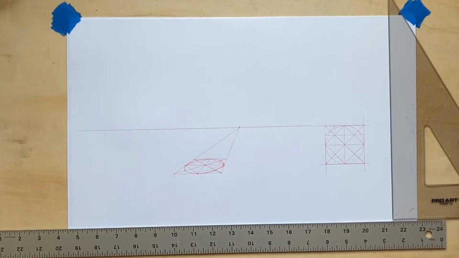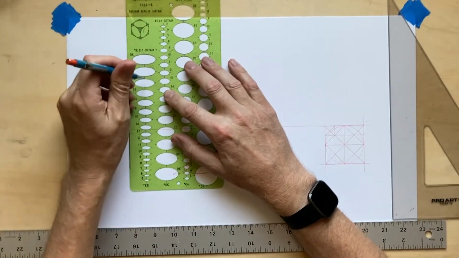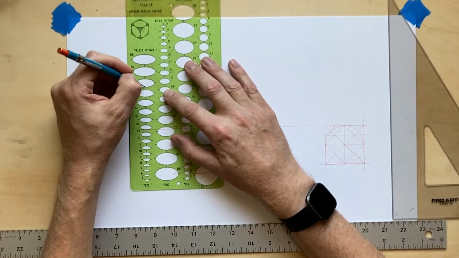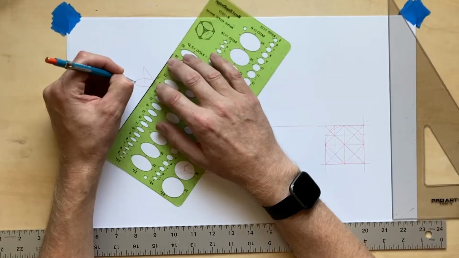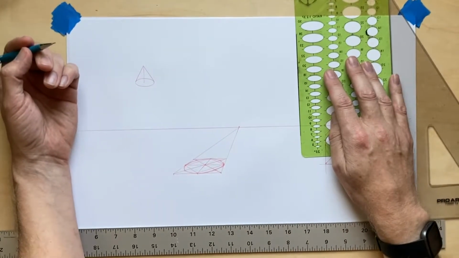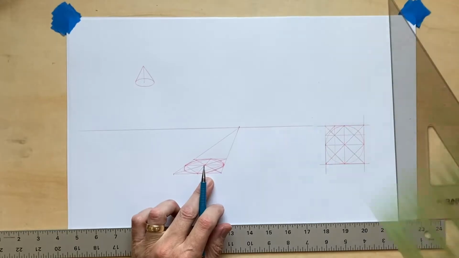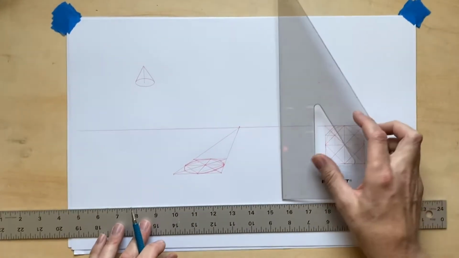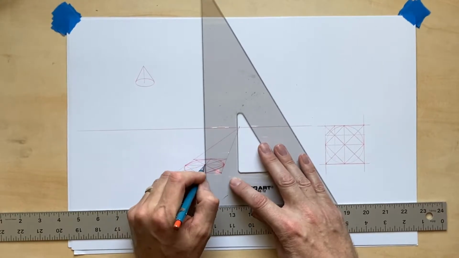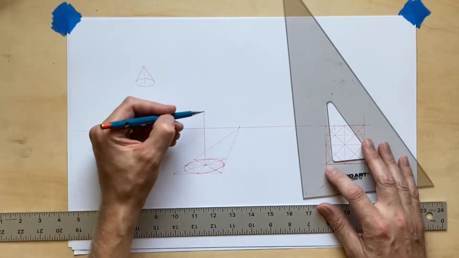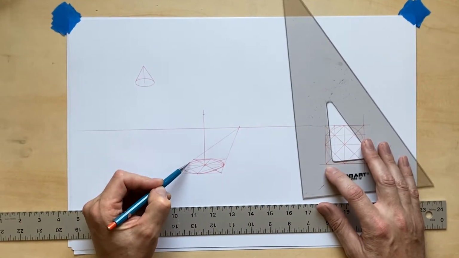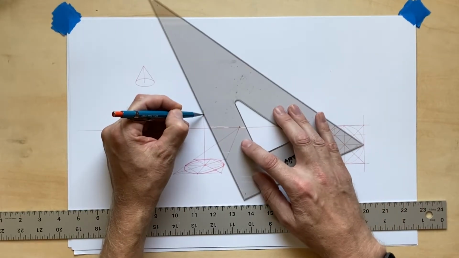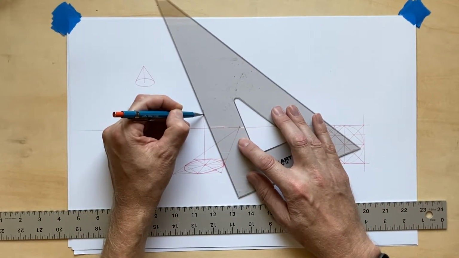Now let's talk about how we can use our newfound skill of drawing circles in perspective to draw a few shapes. The first one will be the cone. The cone follows the same steps as the pyramid, but instead of having a square base, we have to draw a circular base. We use the center point of that base to draw an elevation line and then locate a height point for our cone. And from that point, we connect it to the outermost edges of our ellipse to complete our drawing.